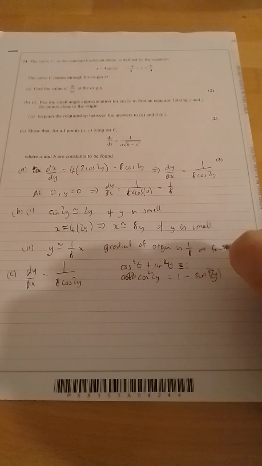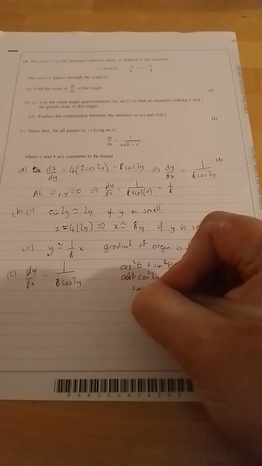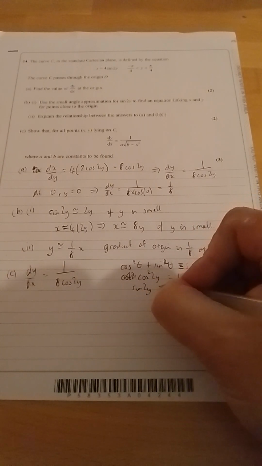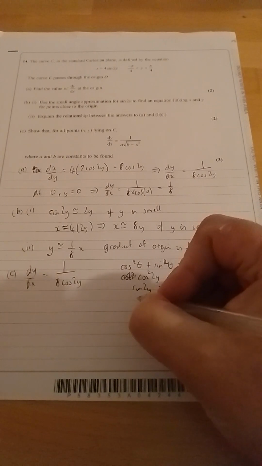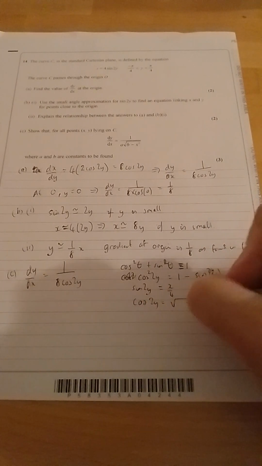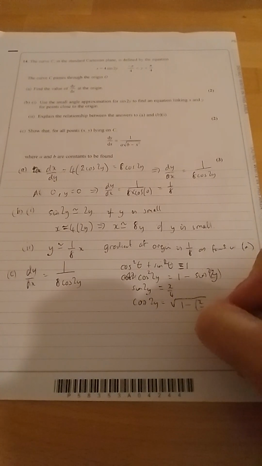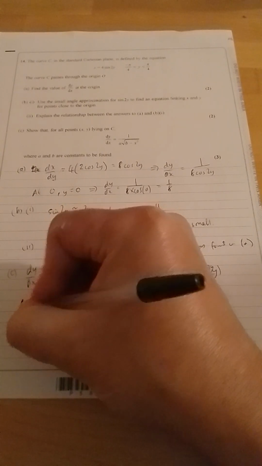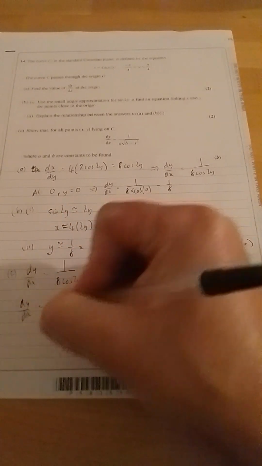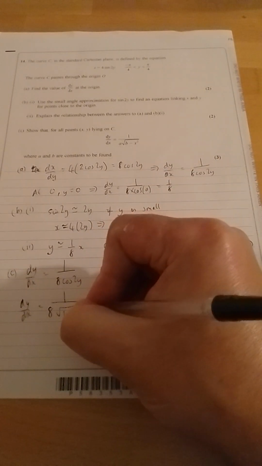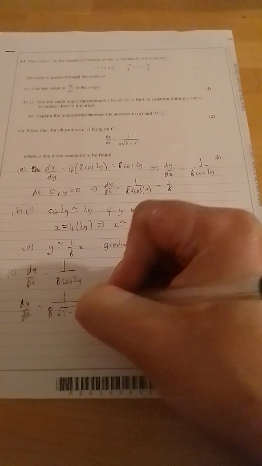Now we also know that sine of 2y, using the original equation, is equal to x over 4. So this tells us that cos of 2y is equal to the square root of 1 minus (x over 4) squared. So substituting that in the equation, we get dy/dx is equal to 1 over 8 times the square root of 1 minus (x over 4) squared.